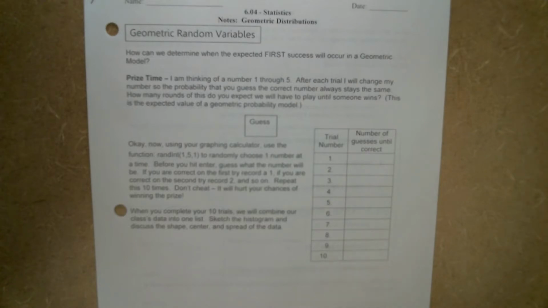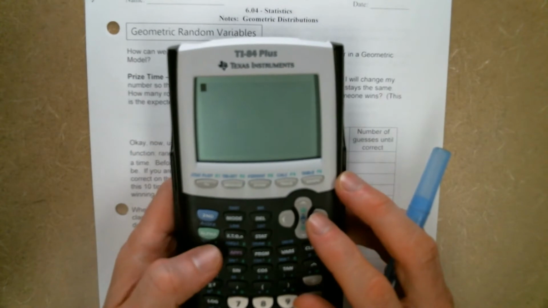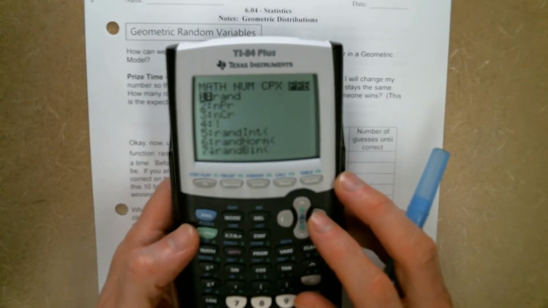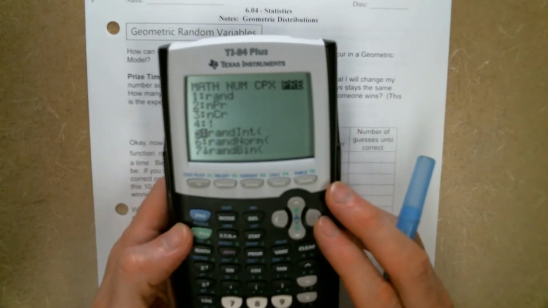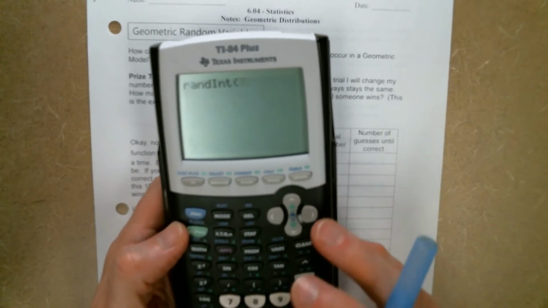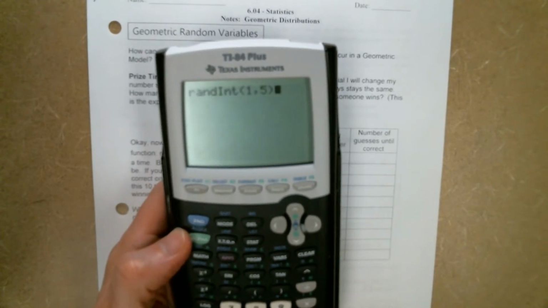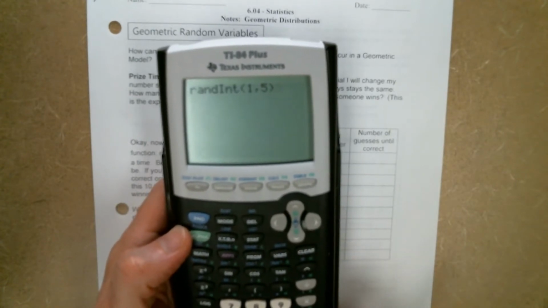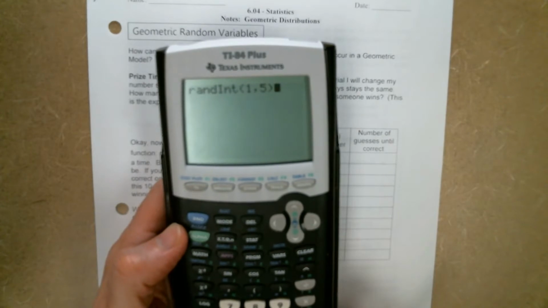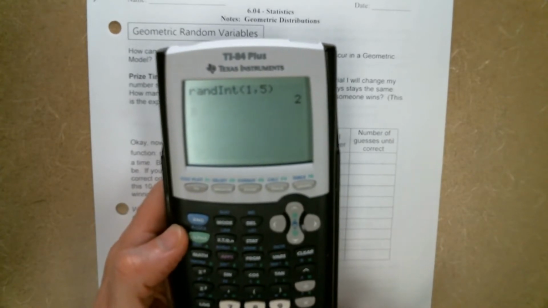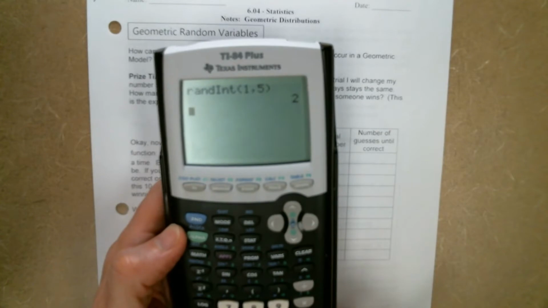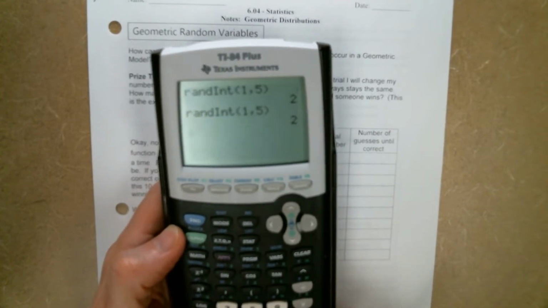Now, the way we have students usually play this game, because we want to gather some data, is we use the calculator. So in the calculator, just for your own knowledge here, under probability, there is a random integer option. So if we do 1, 5, this is basically going to generate a random number from 1 to 5. So I could be like, all right, I think it's going to be 3. Nope, I was wrong. All right, this time I think it's going to be 4. Nope, still wrong.